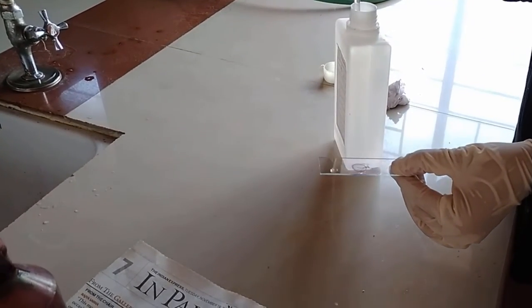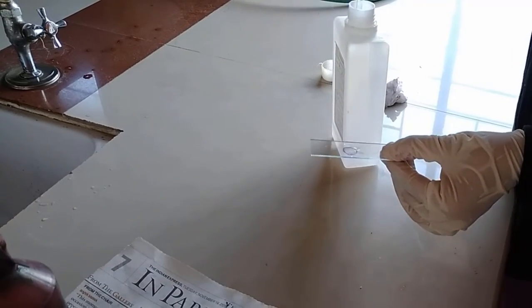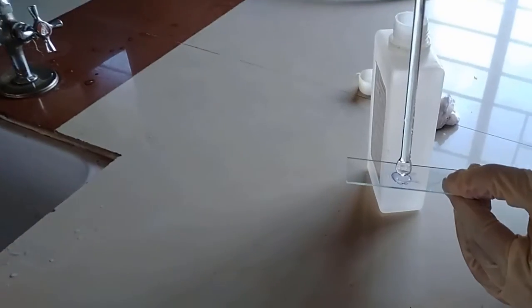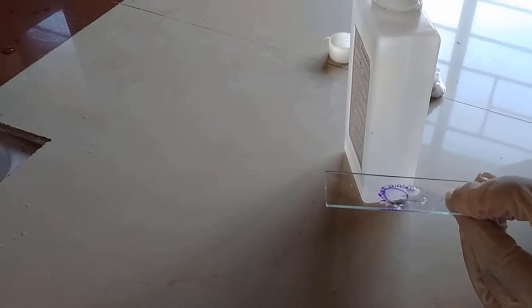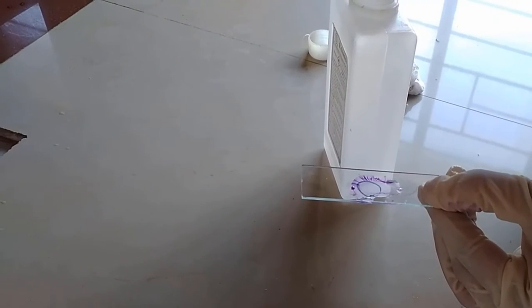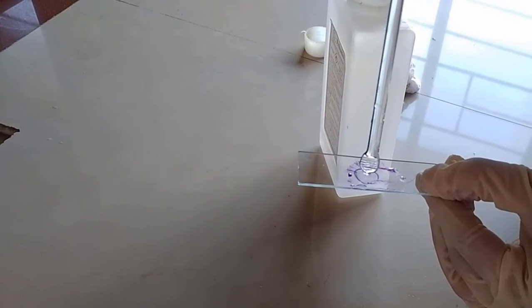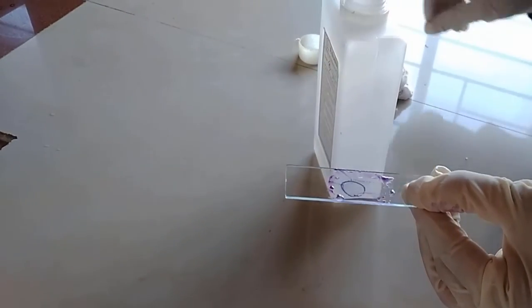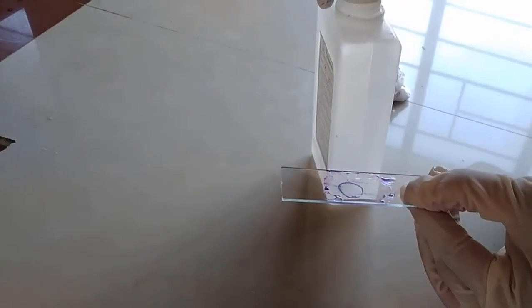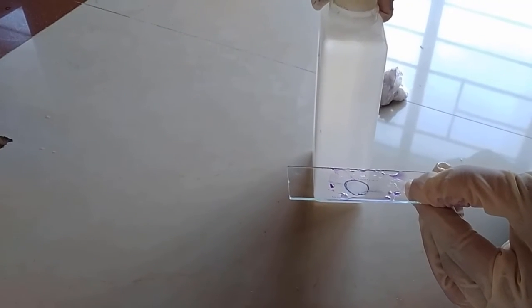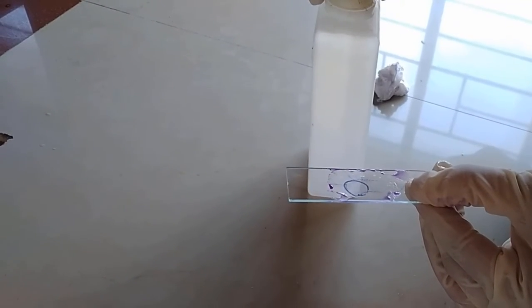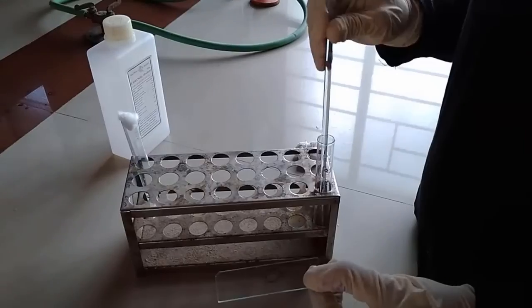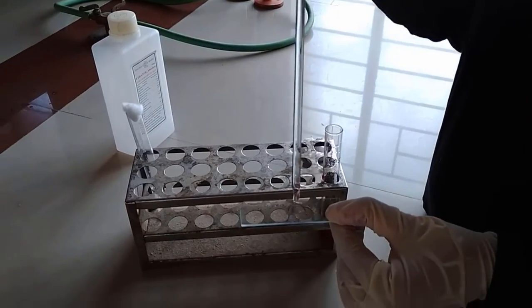Now we'll be adding alcohol, which acts as a decolorizing agent. 2 to 3 drops of alcohol on it. Keep it for 30 seconds and then wash it off. Then add safranin, 2 to 3 drops of this.